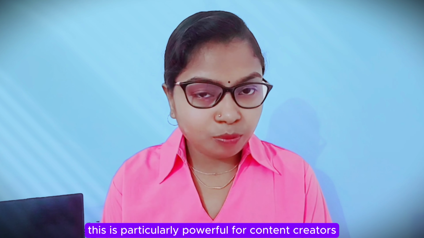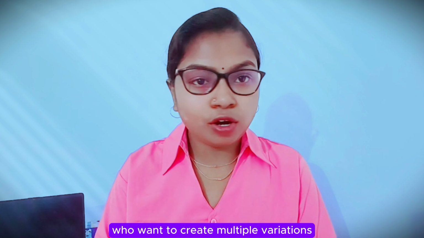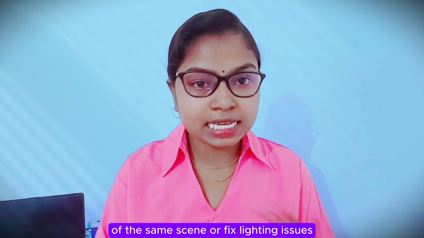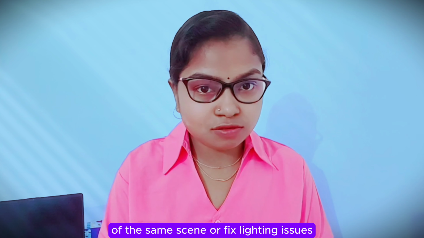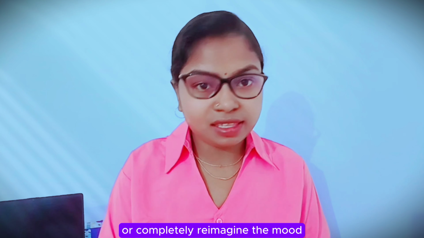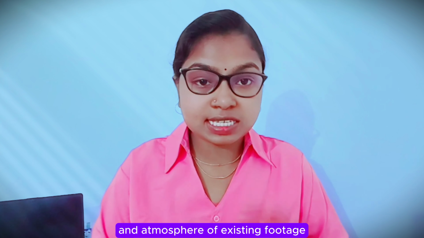This is particularly powerful for content creators who want to create multiple variations of the same scene, or fix lighting issues, or completely reimagine the mood and atmosphere of existing footage.